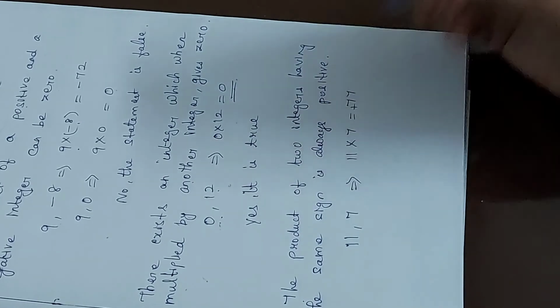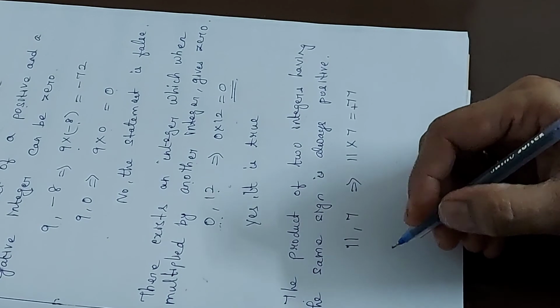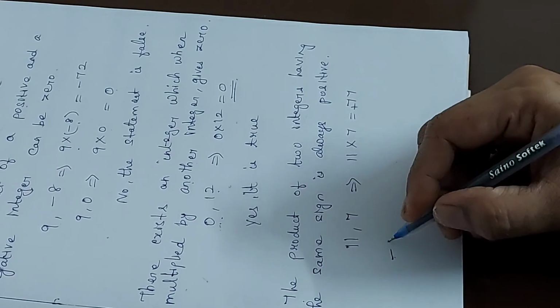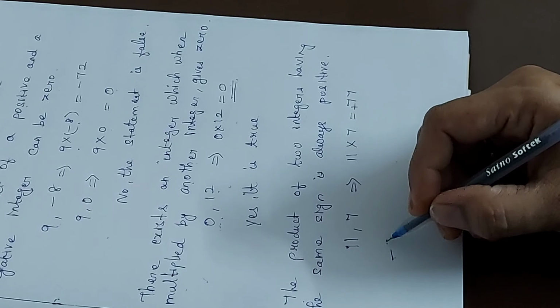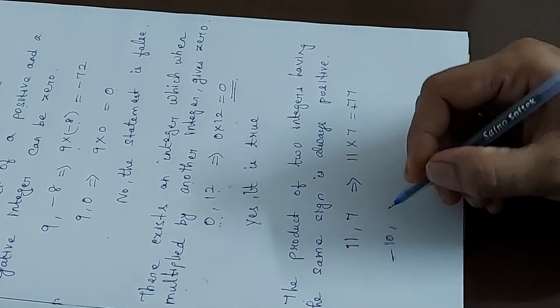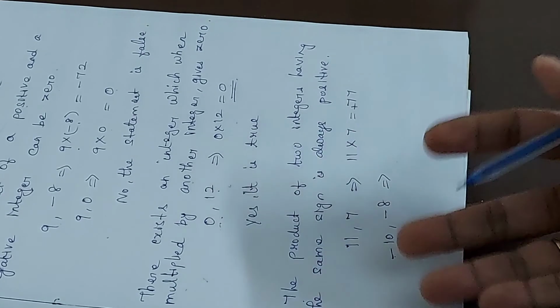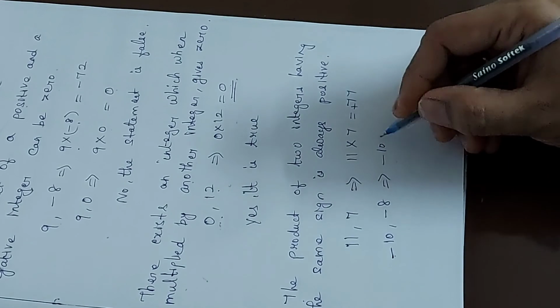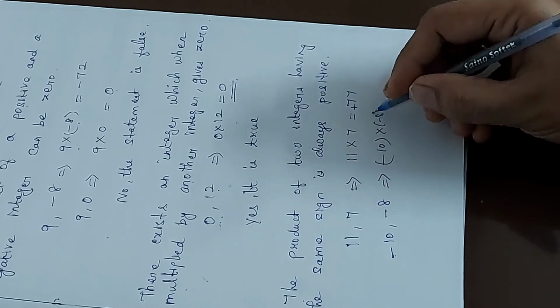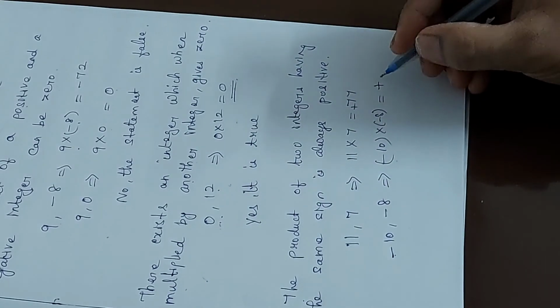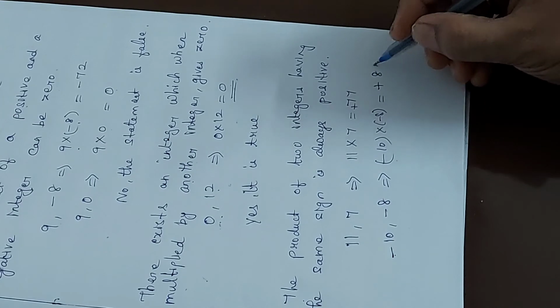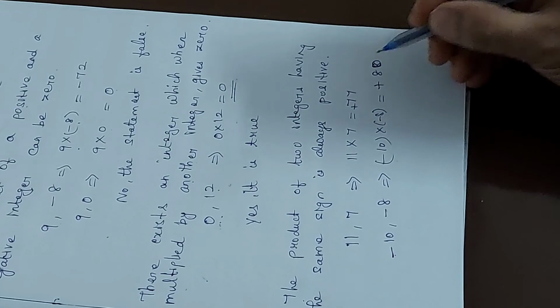Yes, it is a positive sign. Or else if I take two negative integers, that is minus 10 and minus 8, any numbers you can choose, then minus 10 multiplied by minus 8 gives plus 80.